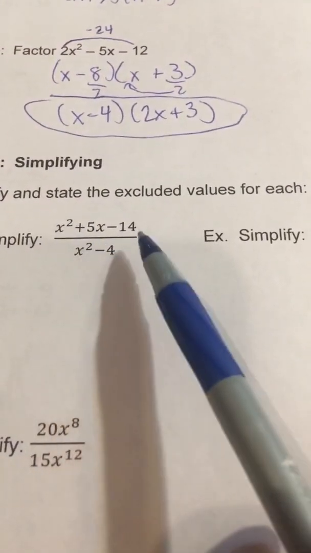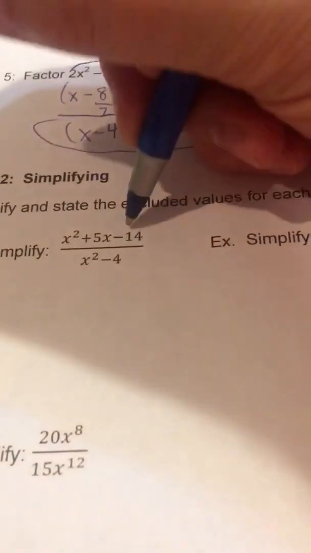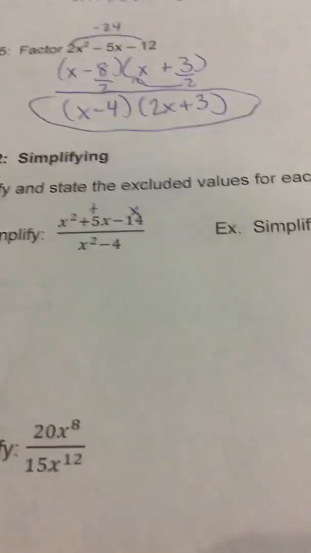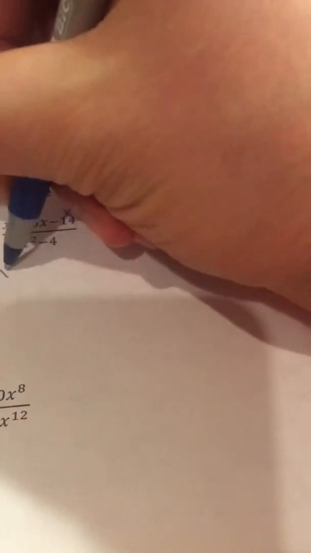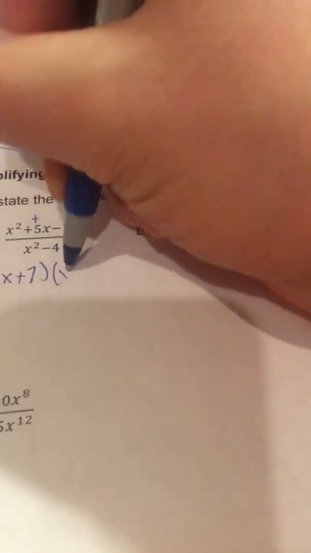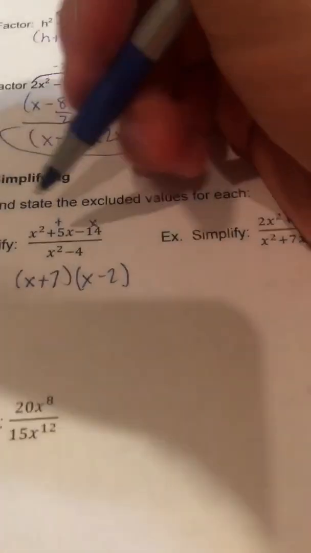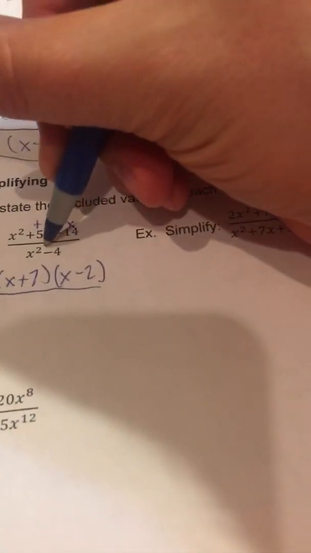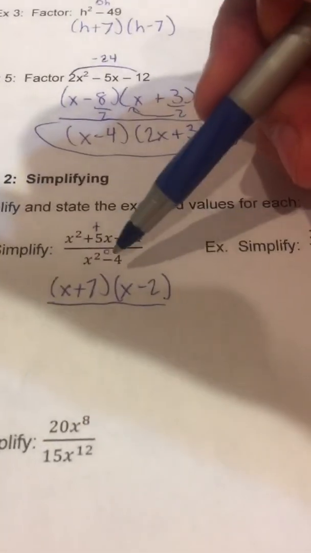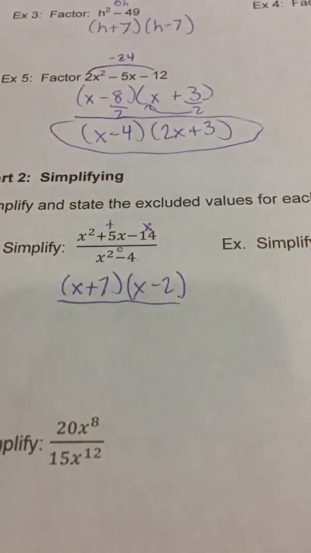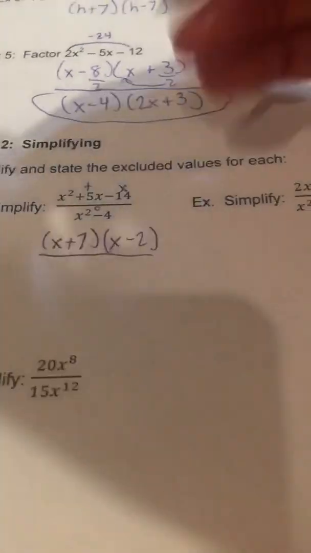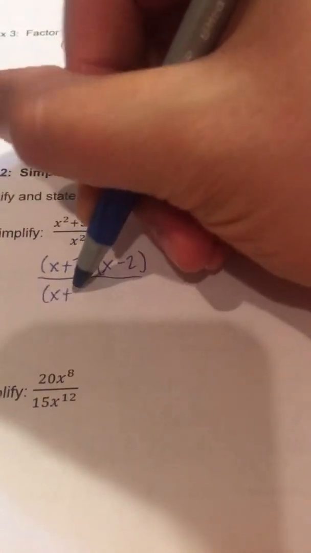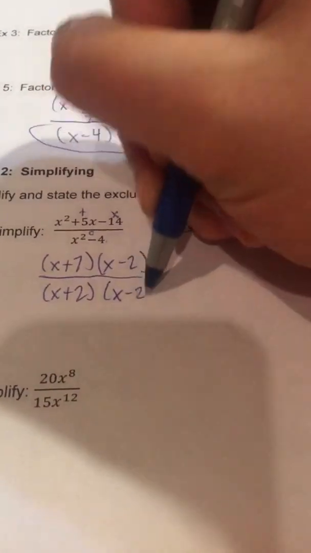So let's factor the top. Numbers that multiply to give me negative 14 and add to give me 5 are positive 7 and negative 2. So the top factors into x plus 7, x minus 2. And then the bottom, x squared minus 4. Remember, no number in the middle means there's a 0 in the middle. What numbers multiply to give me negative 4 and add to give me 0? Positive 2 and negative 2. That's x plus 2, x minus 2.